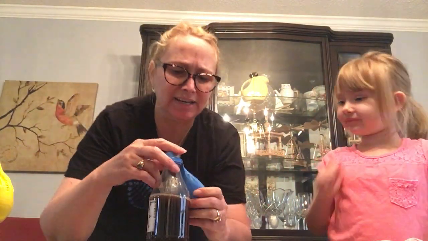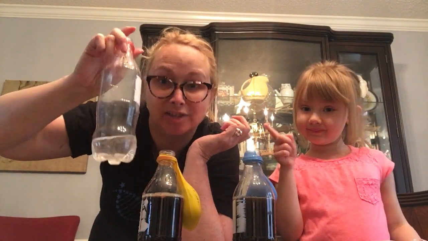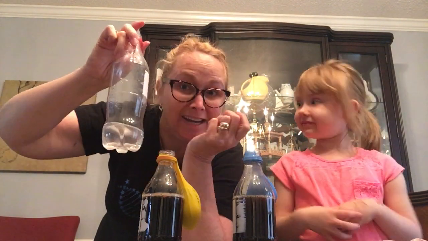Okay, so what happened here? Well, what really happened was not a chemical change at all. It was a physical change. So what's going on here? In order for a chemical change to occur, a new substance has to be formed. Carbon dioxide was created when we dumped sodium bicarbonate into the acetic acid.